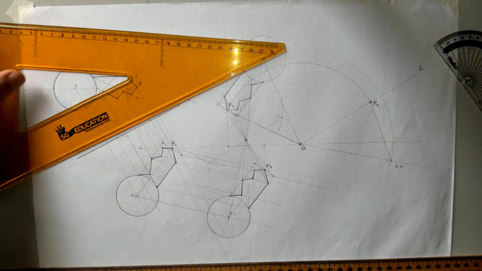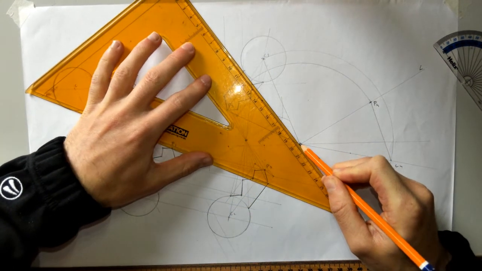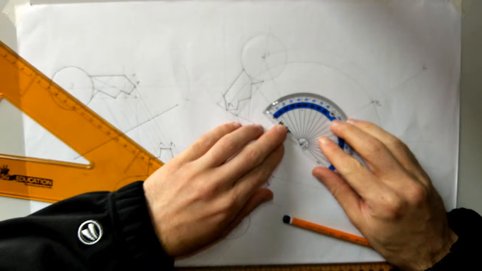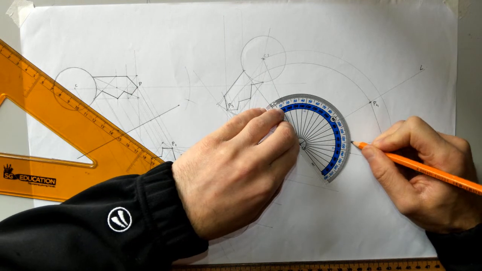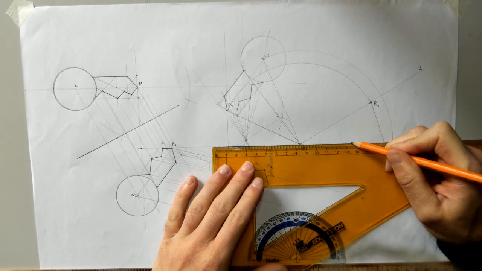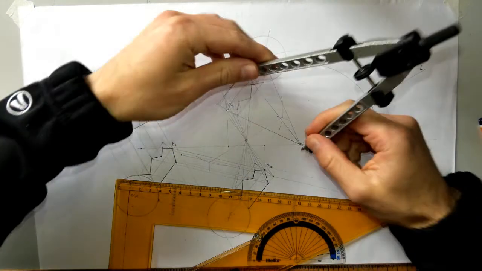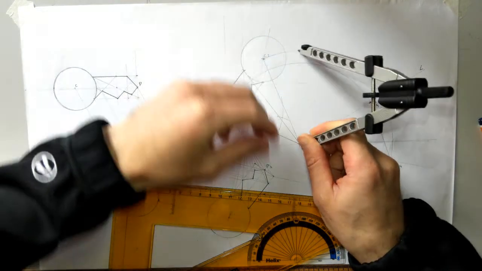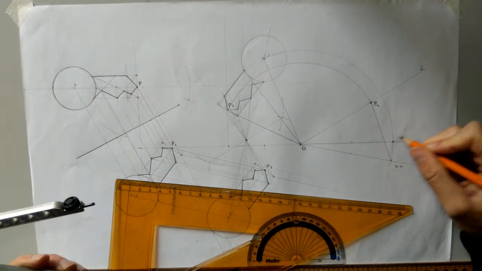The next point I'm going to take is going to be this one. So I connect those two together. And the same idea again. I'm going to measure 125 degrees on this one. Gives me this line here. Nearly a horizontal line. And then rotate that around until it hits it. So you can see it actually passes through C3 there. And that's going to be that point there.